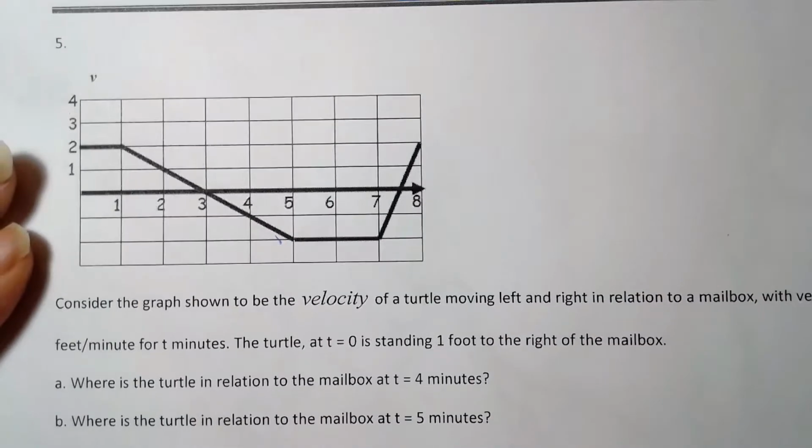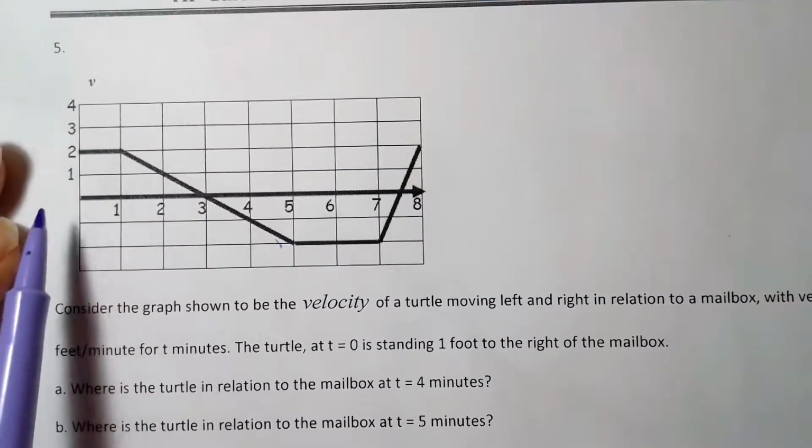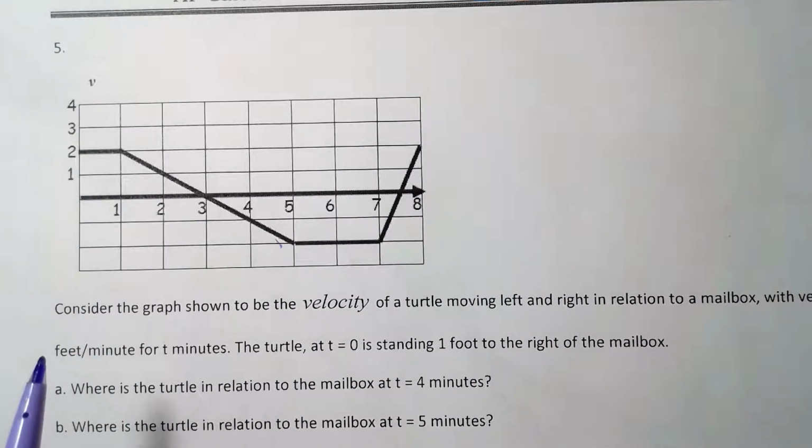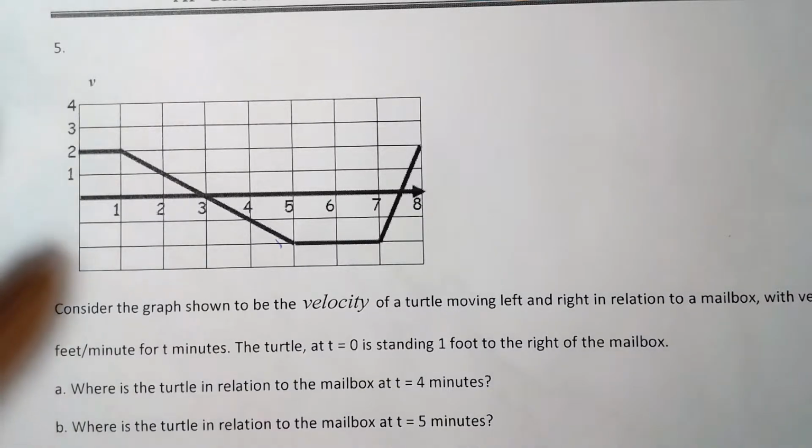So this turtle's moving back and forth, and at time equals 0, he's already 1 foot to the right of this mailbox. Okay? So at time equal to 0, when they started monitoring this turtle, he was already a foot to the right of the mailbox. So you're going to keep that in mind.